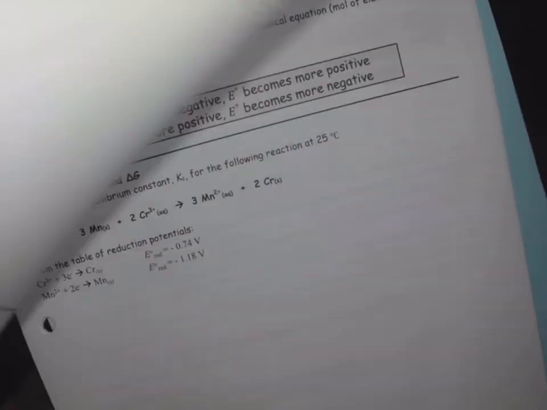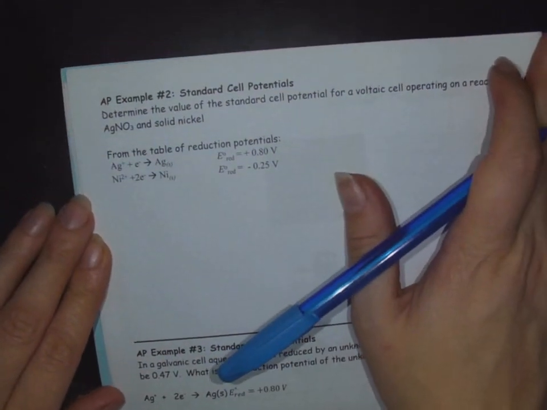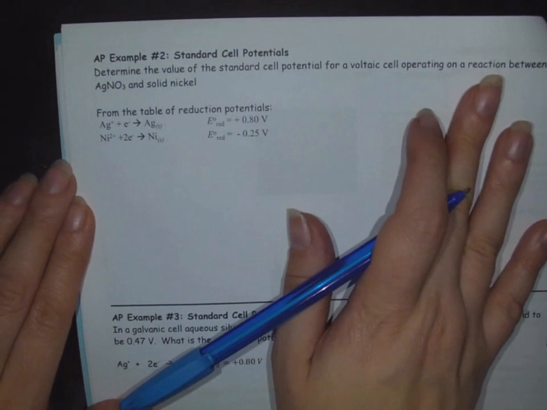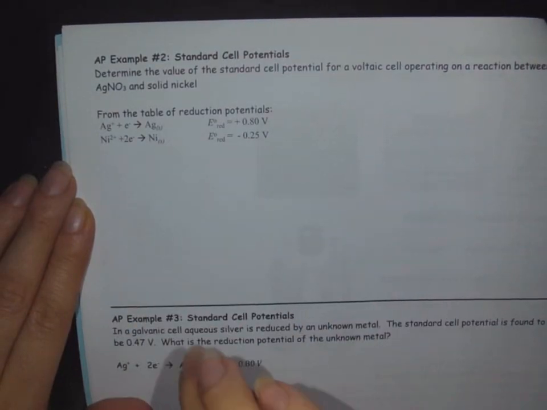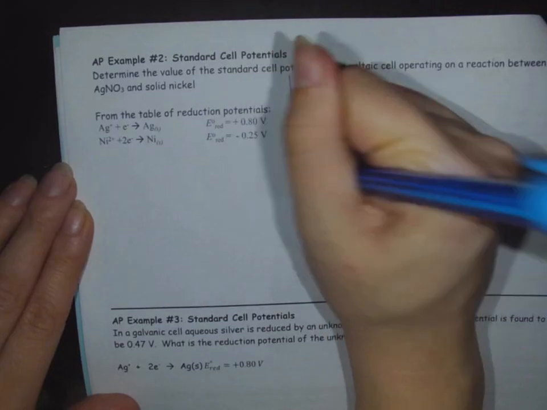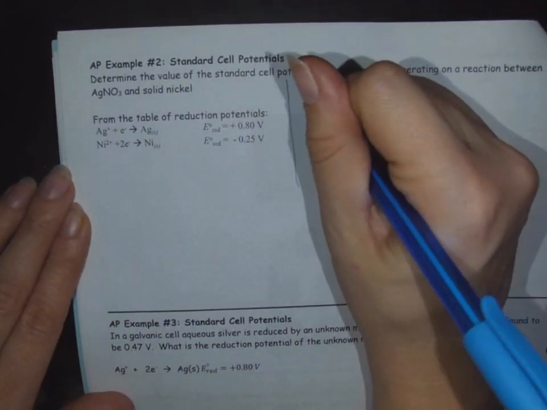Okay, let's see if we have another example of this, because it would be helpful. Yeah, I like this next one. Let's do this one. So, we're going to create a voltaic cell, and we want it to function as best as possible, right? We want the highest voltage.